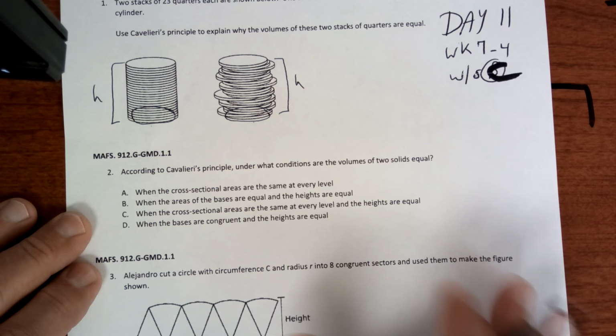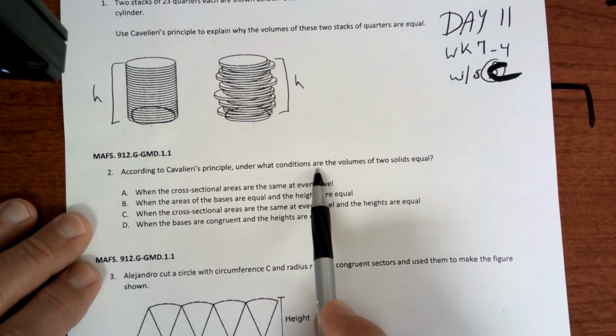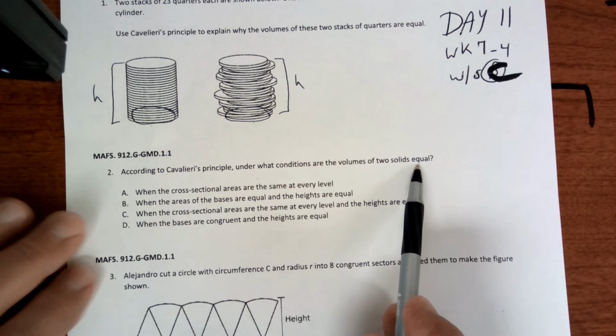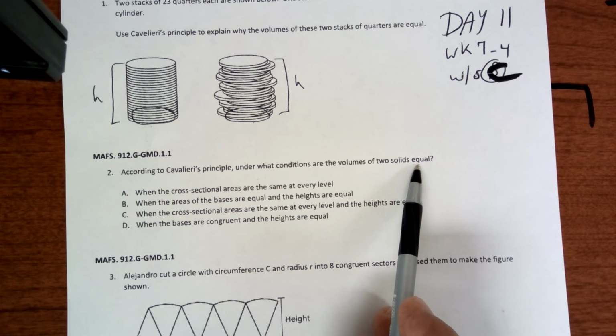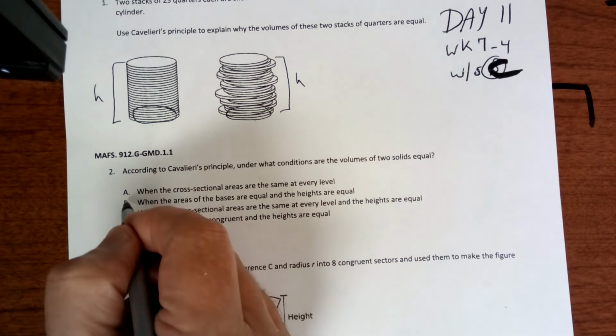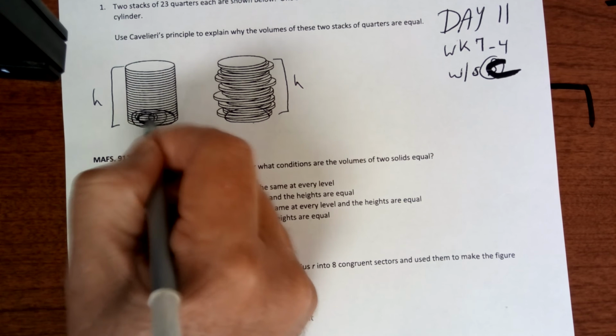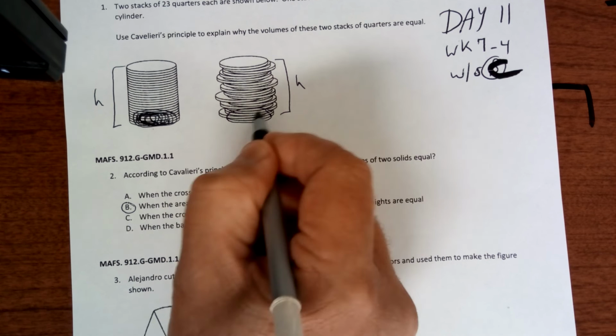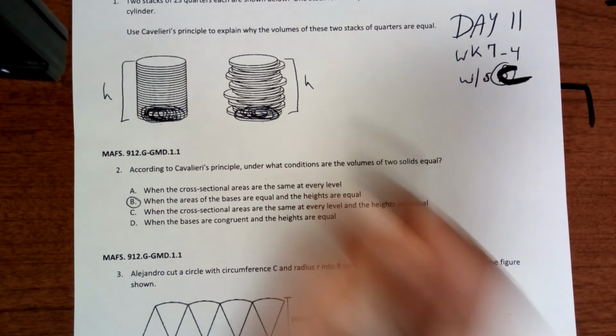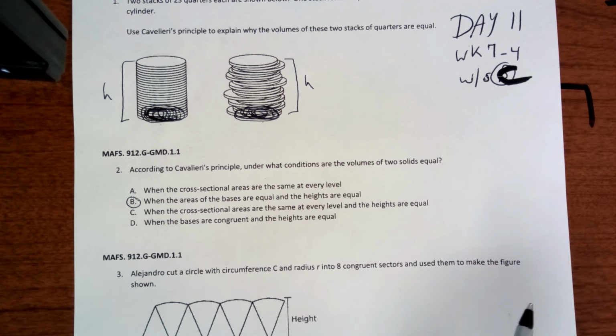All right, number two, under what conditions are the volumes of two solids equal? When the areas of the bases are equal and the height is the same. When the base area is the same as the other base area and the height, then that is Cavalieri's principle.